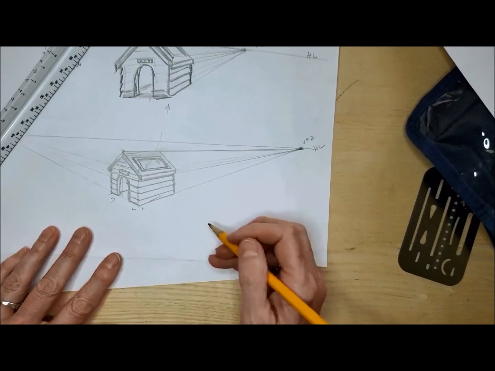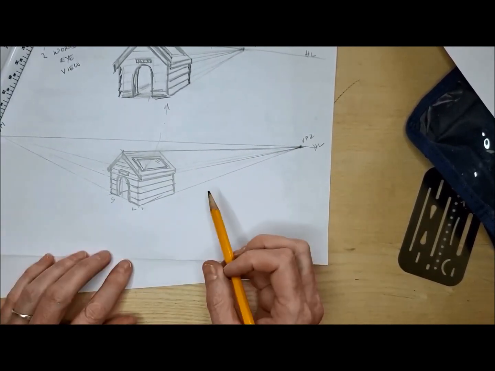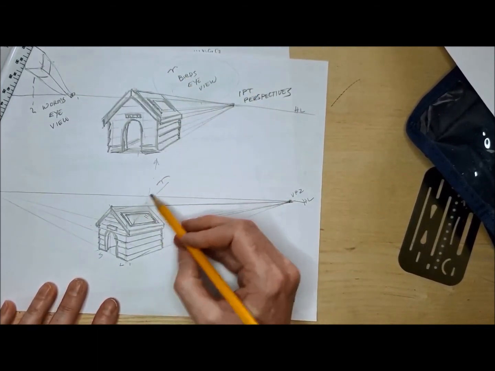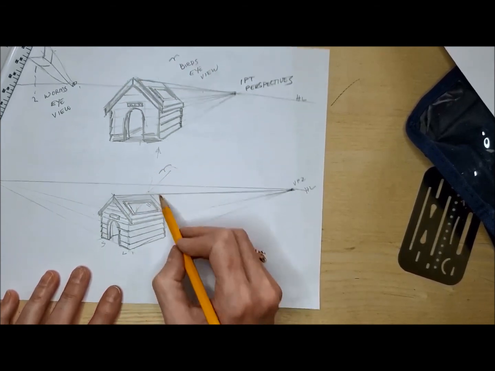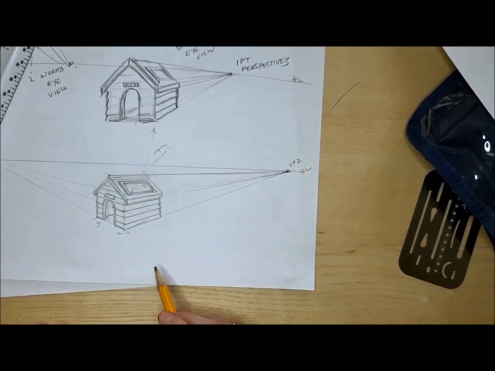And we're going to call that one, and again, is that a worm's eye view or a bird's eye view? If it appears, for example, if I were a bird flying over, I'd be able to see the roof. That is a bird's eye view. It is placed below the horizon line.